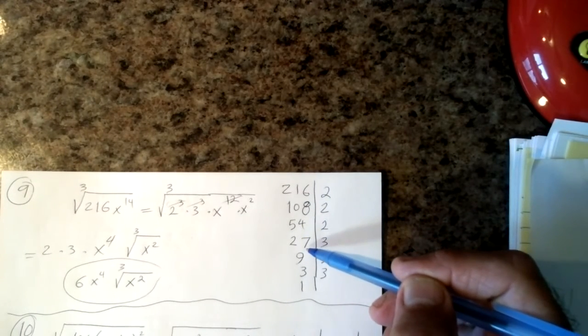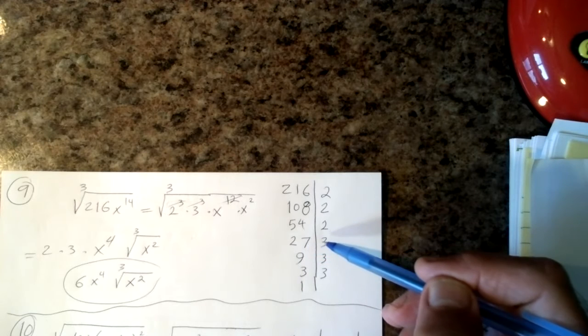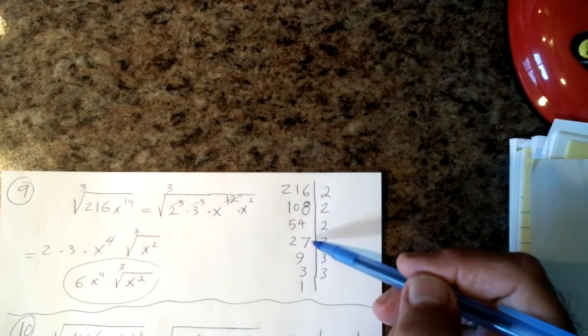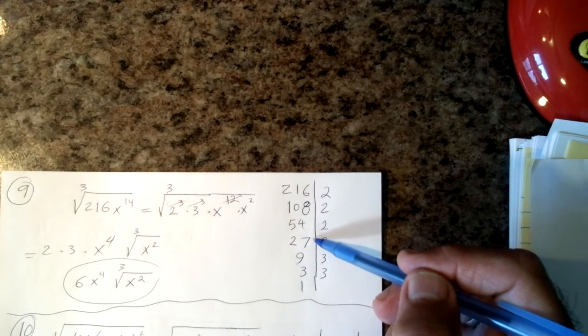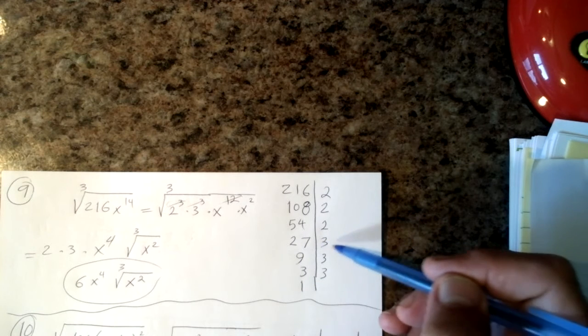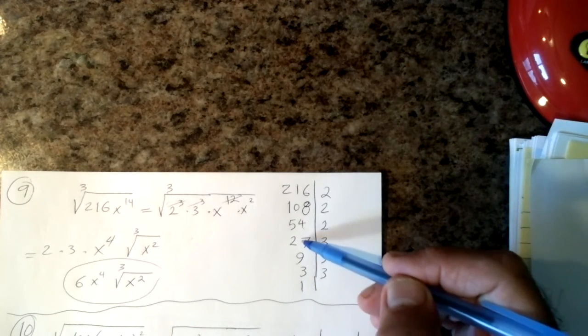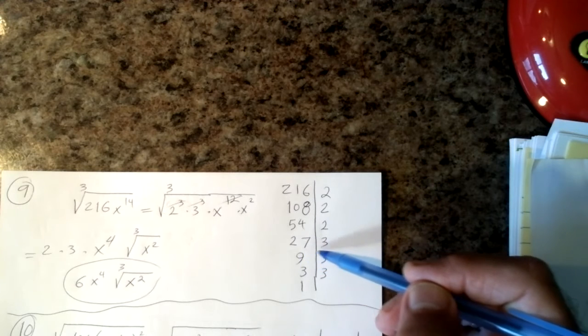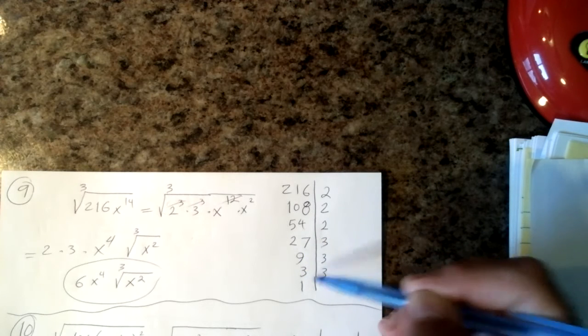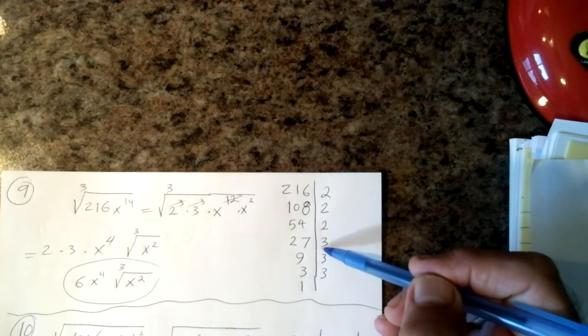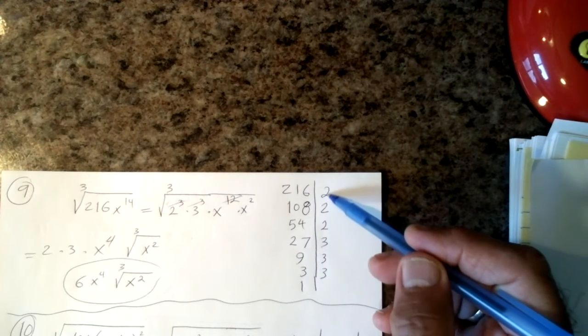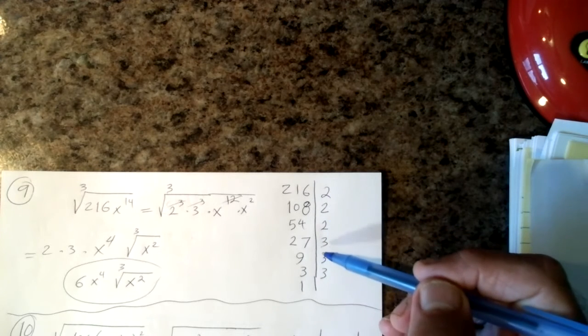Divided by 2, 27. 27 is not divisible by 2 anymore, because 27 divided by 2 gives me a decimal number. I don't want a decimal number. So I go to the next number, which is 3. 27 divided by 3, 9. 9 divided by 3 is 3. 3 divided by 3 is 1. So you have 3, 3, and 3, 2 to the power of 3 and 3 to the power of 3.